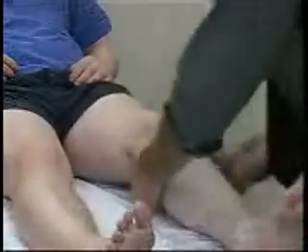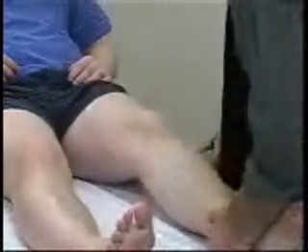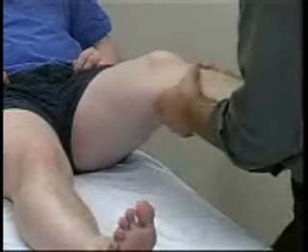Testing of the medial and lateral collateral ligaments can be done in a number of ways, depending on the relative size of the examiner's hands and the patient's leg. It is important to practice each method and find one with which you are most comfortable.